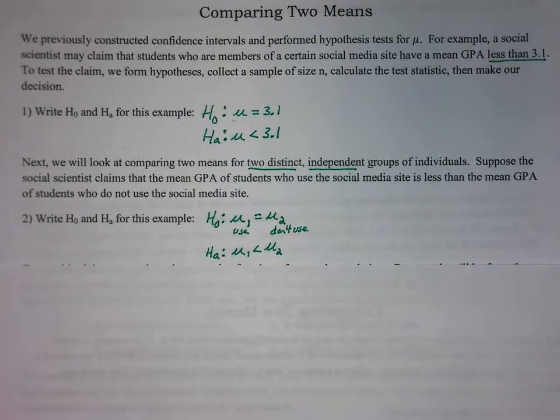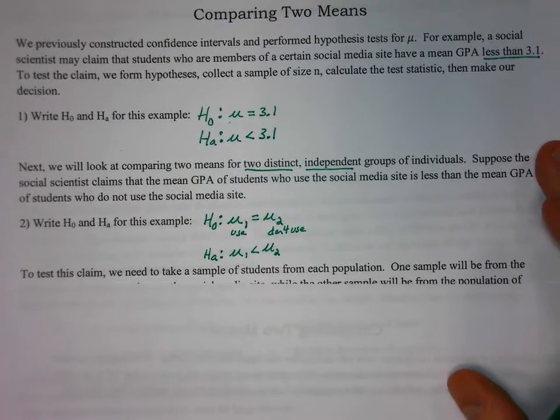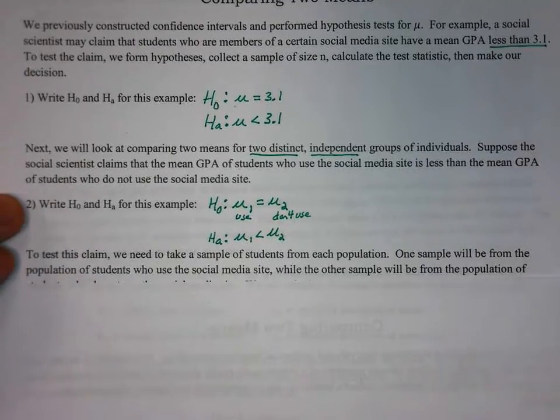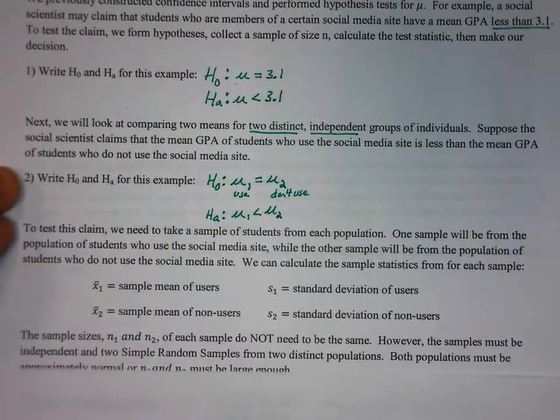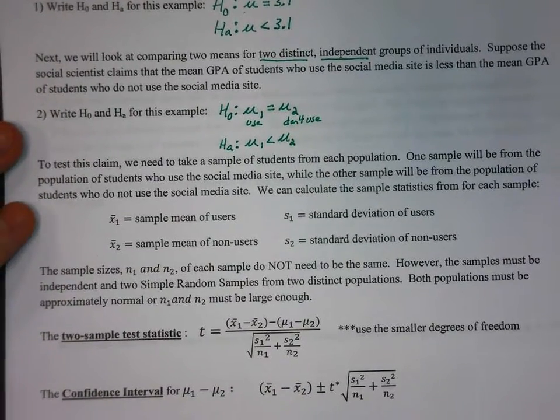They either do or they don't use the site. So these will be two distinct groups of individuals. The process we use will be the same, the same concept, except there's a few differences in some of the formulas. So there's just some terminology and formulas to get into here.